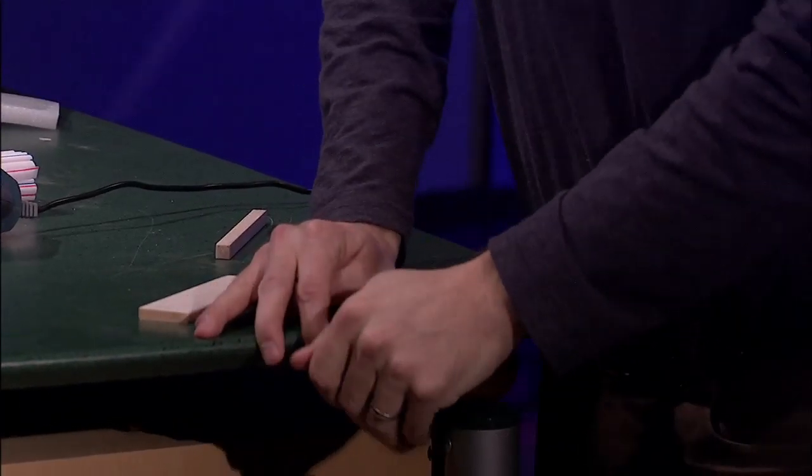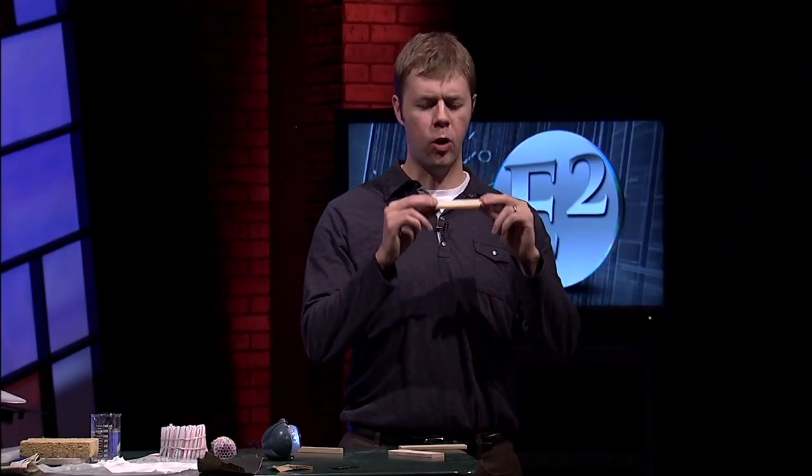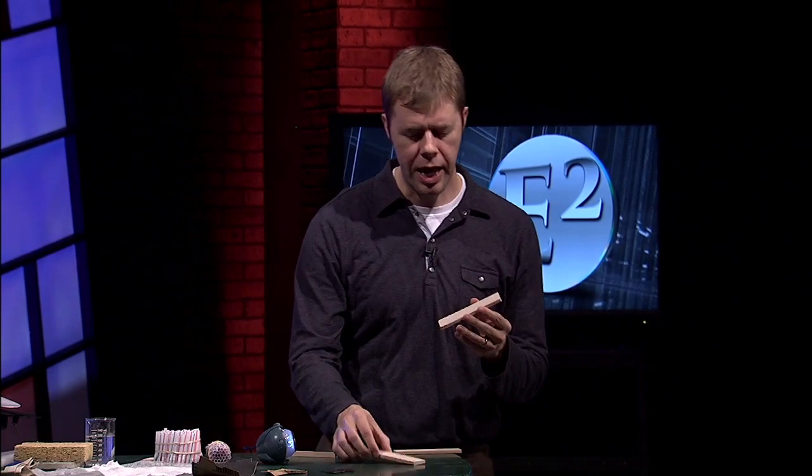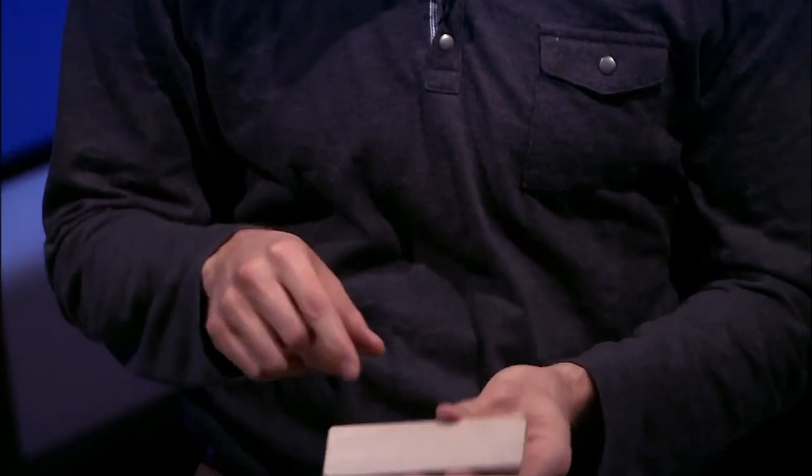You'll actually find wood has different strengths depending on how you load it. For example, if I take this wood and I try to push on it, I don't break it. But if I take this wood, which looks exactly the same, do you see the grain's different?